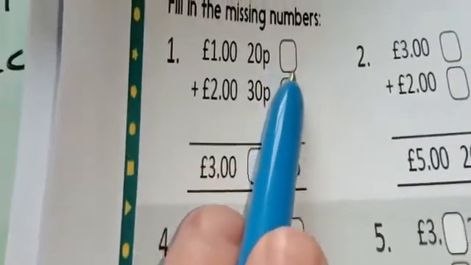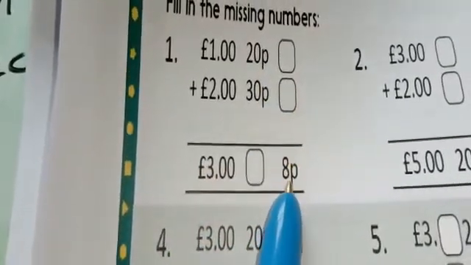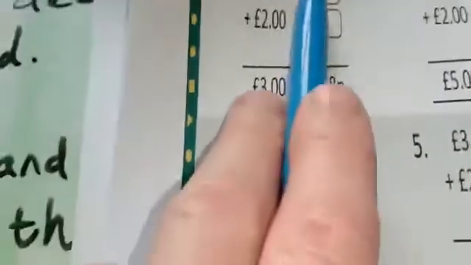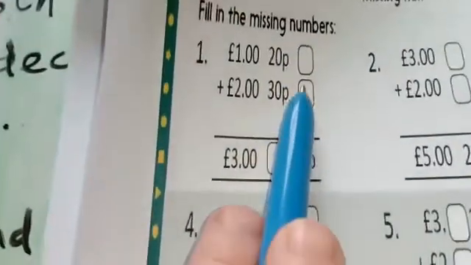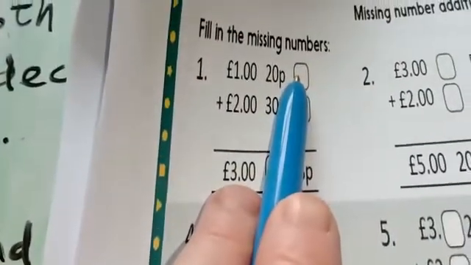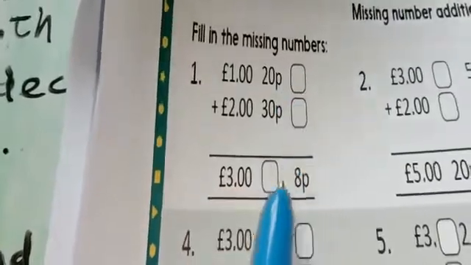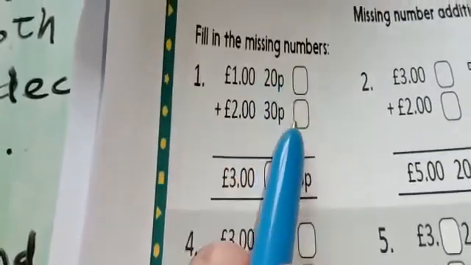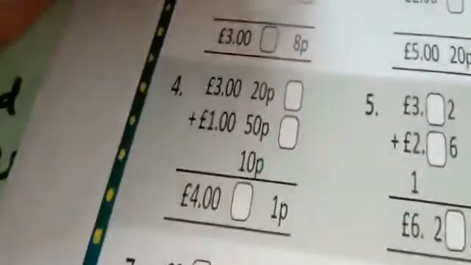So if you look under the unit columns, the ones, it comes to 8. So these two can either be any two numbers that make up 8p. It could be 4 and 4, 5 and 3, 6 and 2, 7 and 1. It makes no difference.